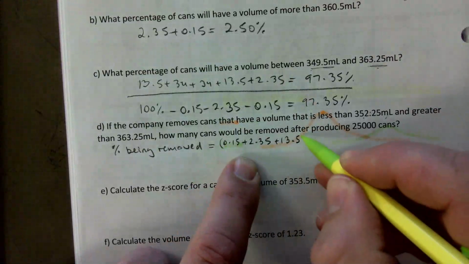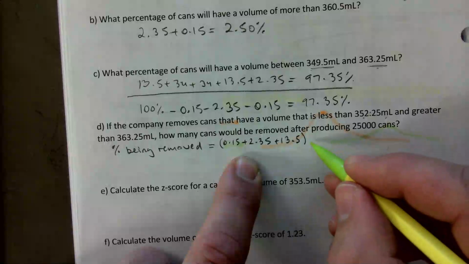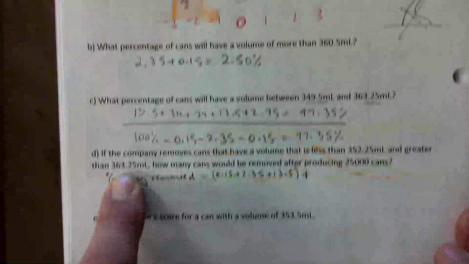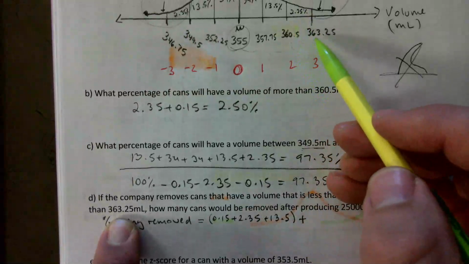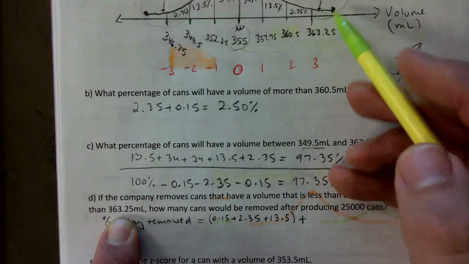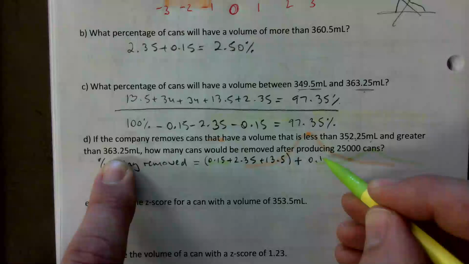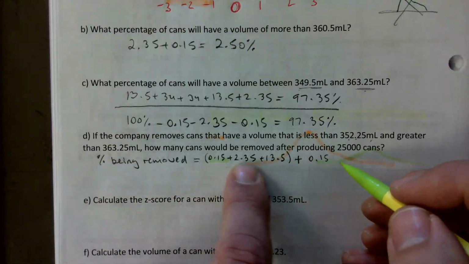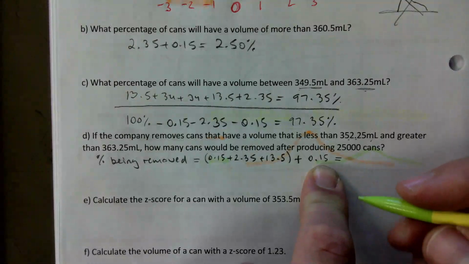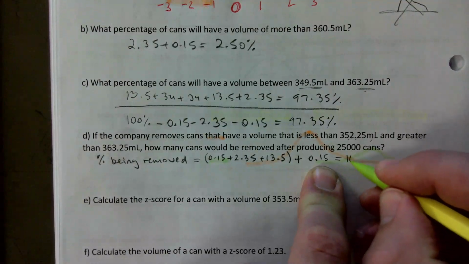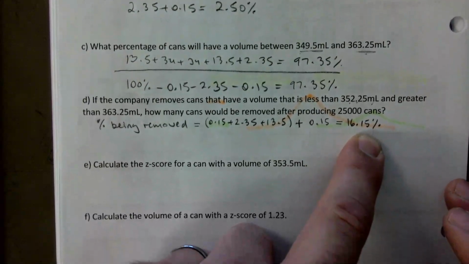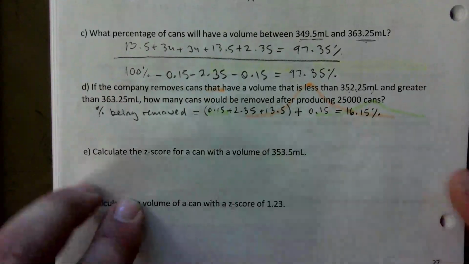This is technically less than that first limit, plus anything that's more than 363.25. It happens to be right here. So that little percentage is 0.15. I add that to my ongoing tally, right? So when you add up all those percentages, you get 16.15%. So that would get you a mark already. That is the percentage being removed.